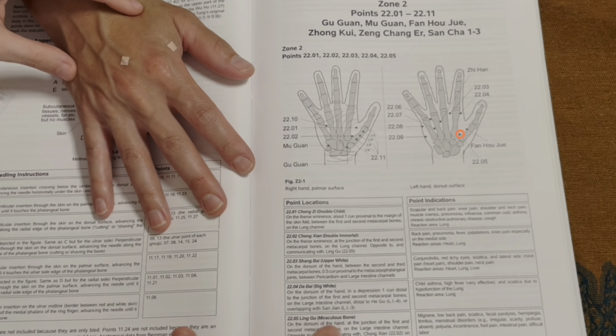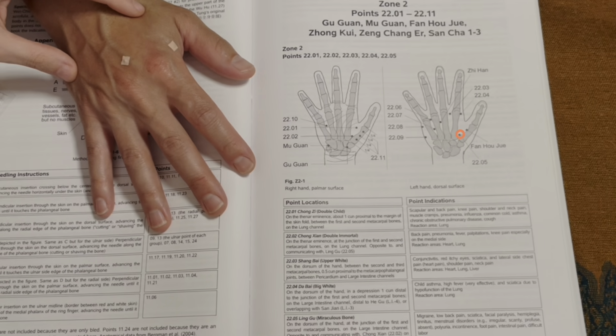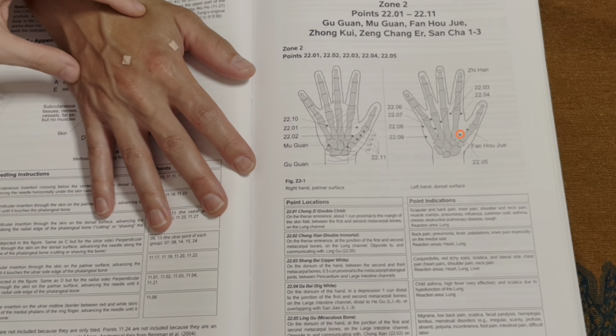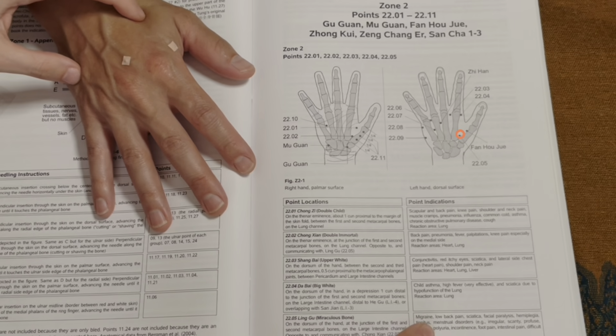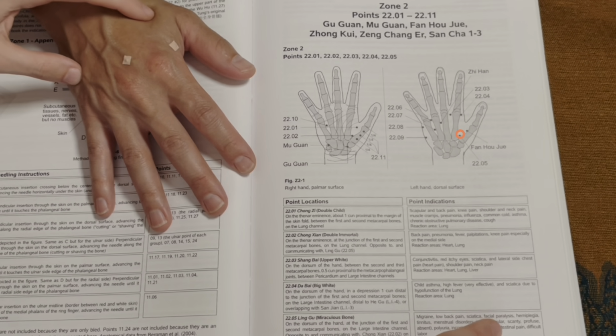It is on the dorsum of the hand at the junction of the first and second metacarpal bones on the large intestine channel, opposite to and communicating with Chongjian, 2202 on the palmar surface. This one is for migraine, low back pain, sciatica, facial paralysis, hemiplegia, tinnitus, menstrual disorders, whether irregular, scanty, profuse, absent, polyuria, incontinence, foot pain, intestinal pain, difficult labor.